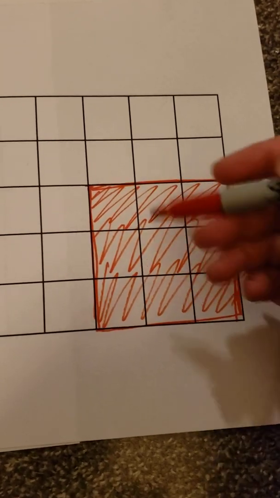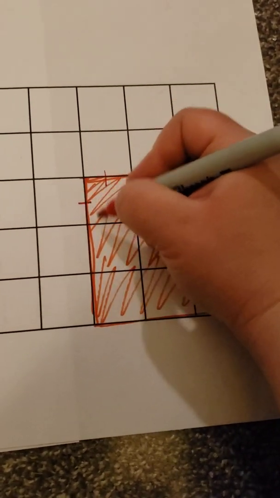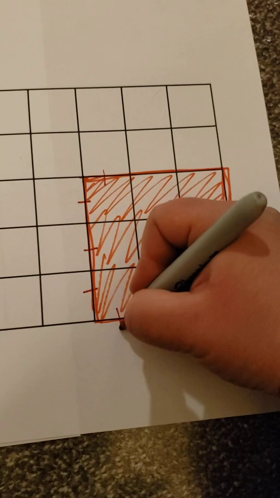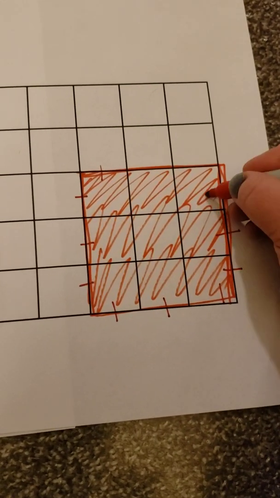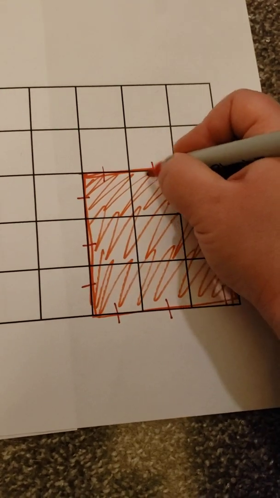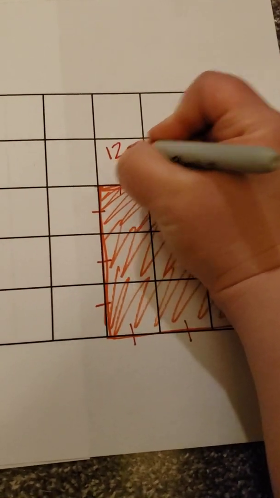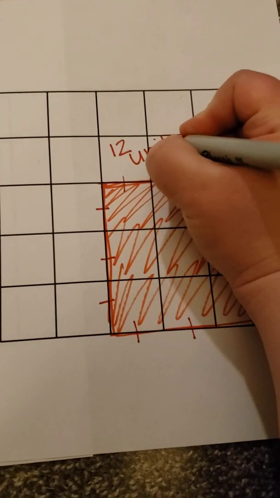Now my job is to come over here and to figure out if this has the same perimeter. That's the outside. 1, 2, 3, 4, 5, 6, 7, 8, 9, 10, 11, 12. Back to where I started. This one has 12 units as well.